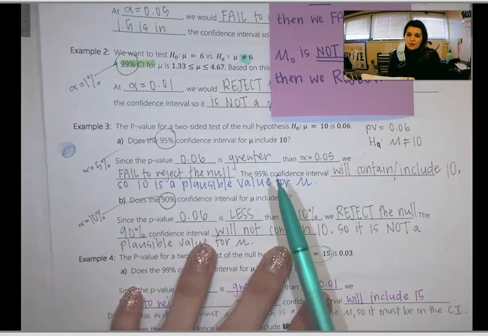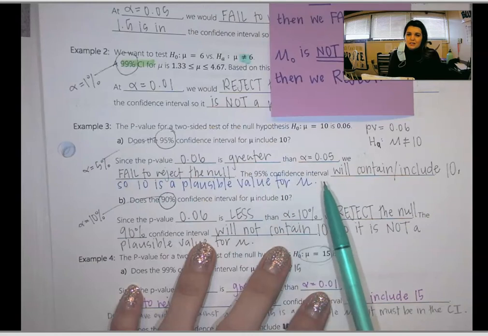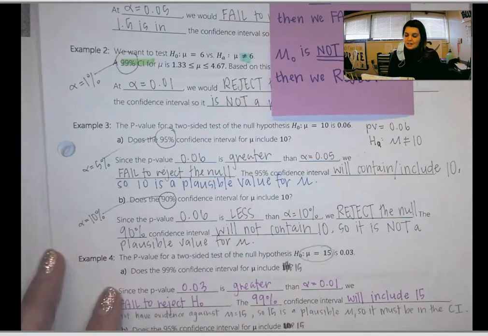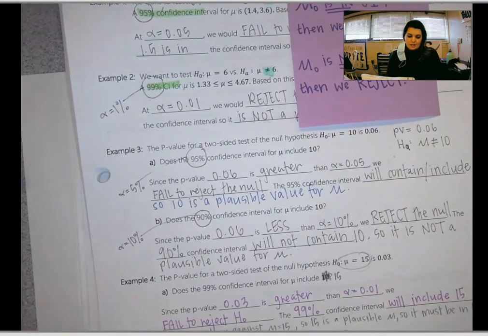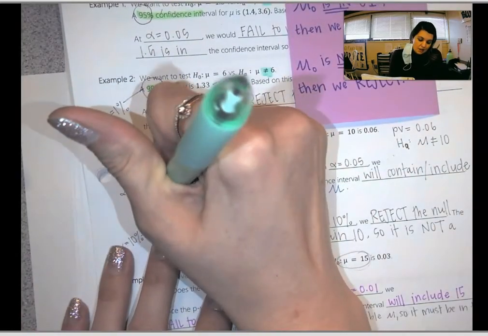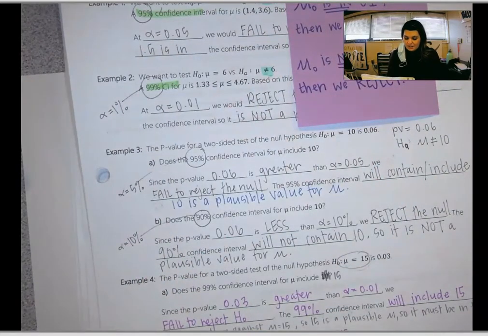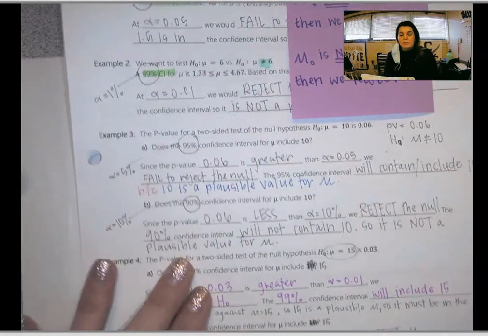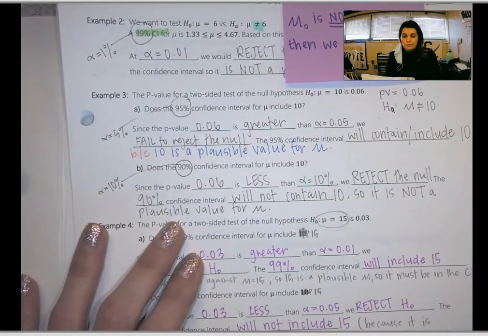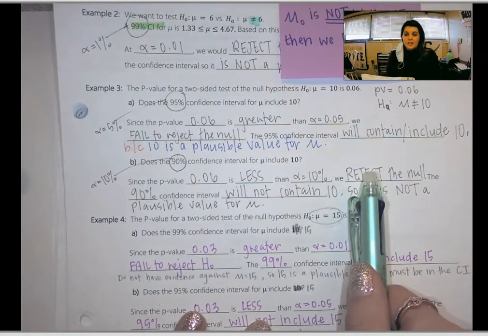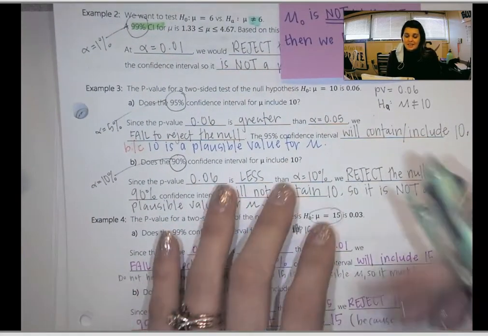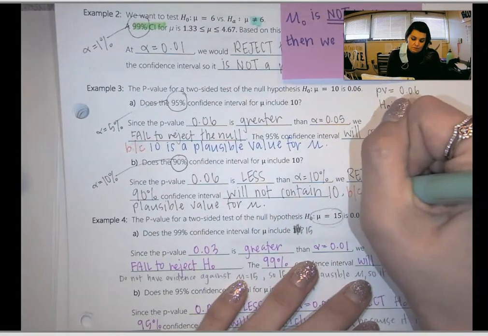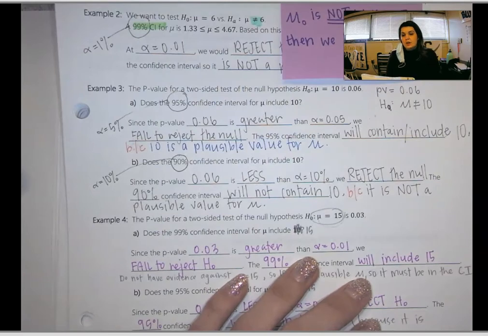So up here where I said the 95% confidence interval will contain 10, so it is, I shouldn't be saying "so it is." What I should be saying there is "because 10 is a plausible value for mu." And then down here, it will not contain 10 because it is not a plausible value for mu.